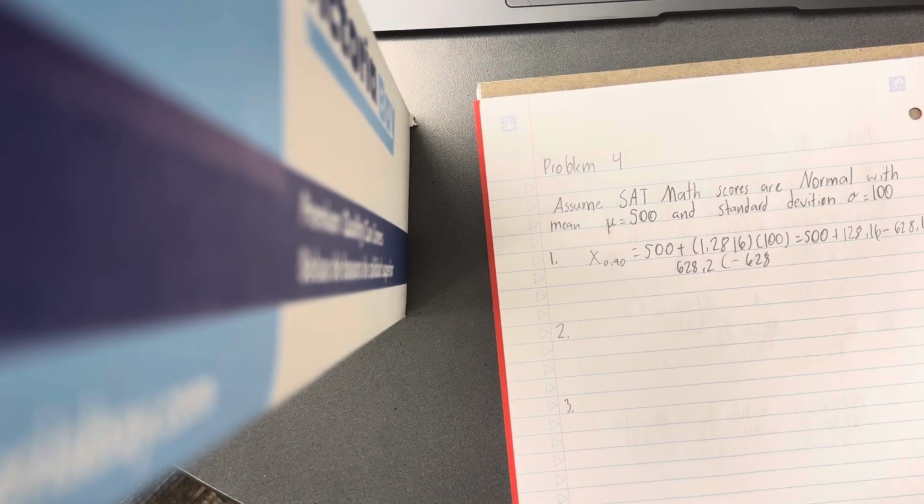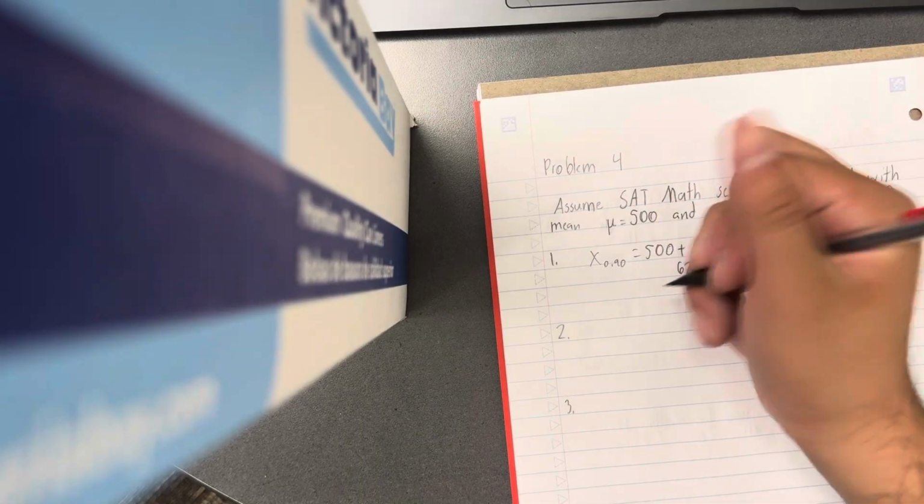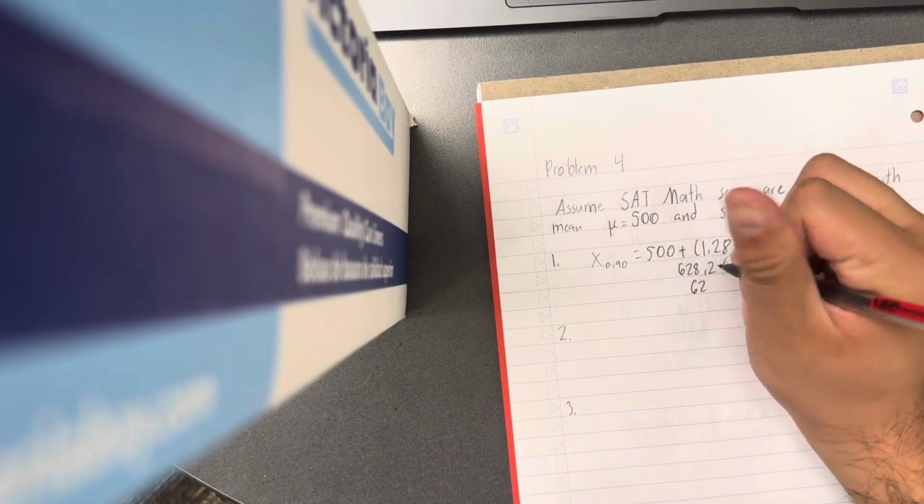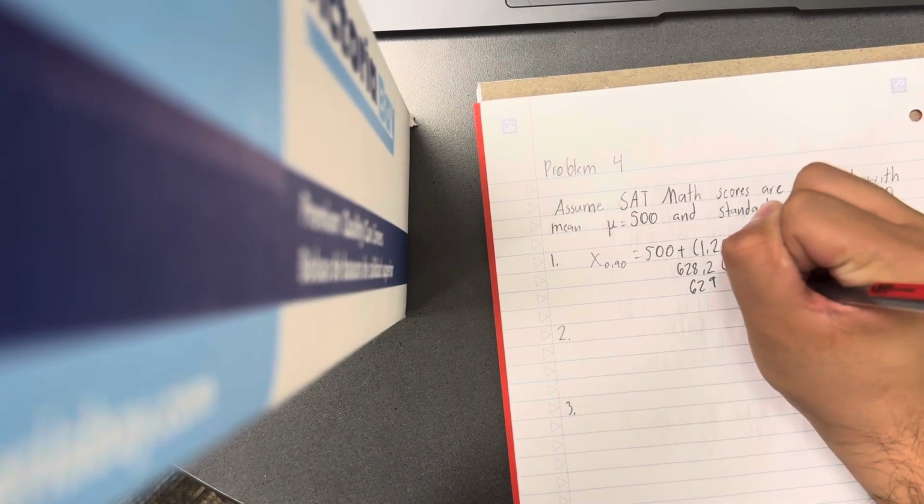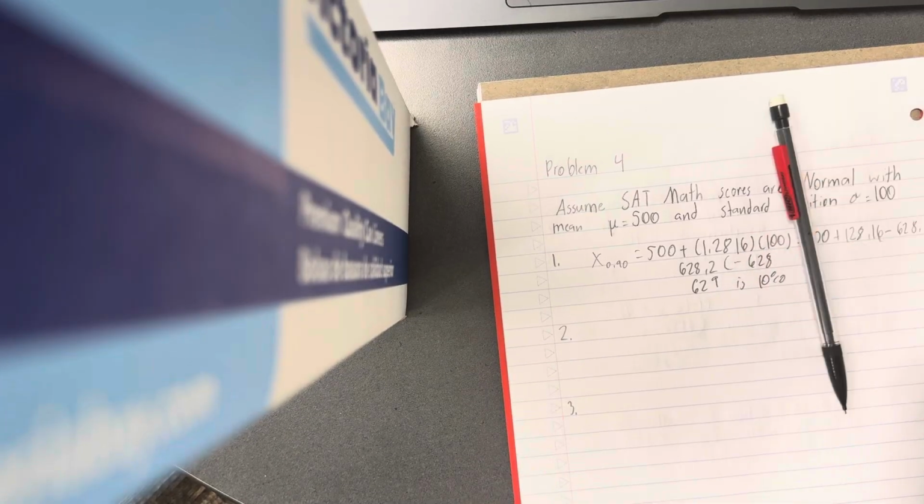Interpreting the integer SAT scores, the smallest integer score that reaches the top 10% is 629, since 628.16 is the continuous cutoff. So 629 is your 10%. Simple enough-ish.